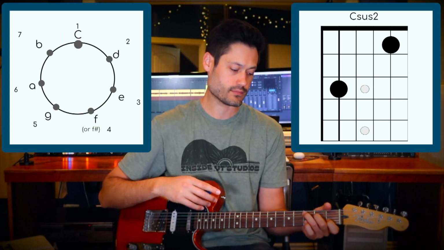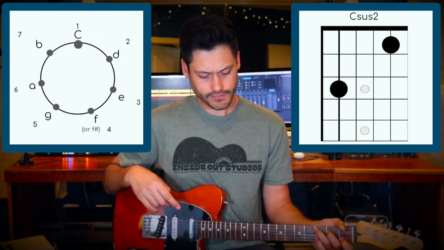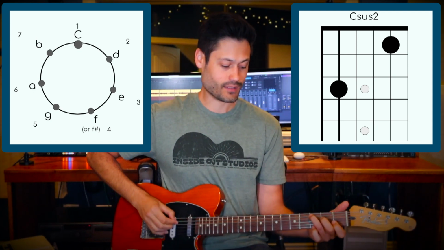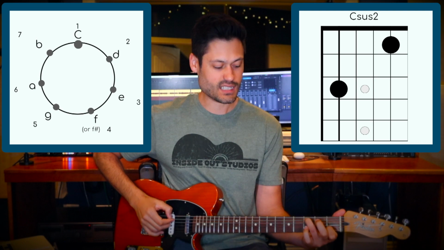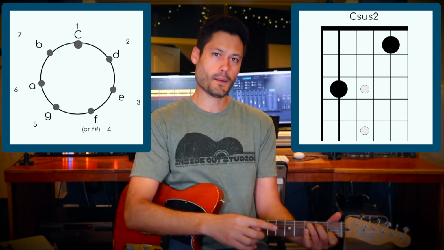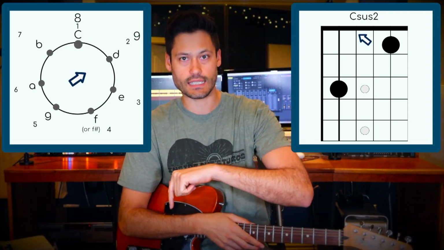But going back to 2s and 9s. So C's 2 is technically a D. C, D, or 1, 2, right? So this would be a C Sus2, or maybe incorrectly called a C2. Oh, it's got that low D in it. It's a little muddy. But then where's C's 9, or where's an octave of that D?